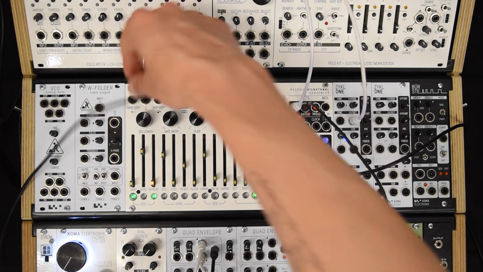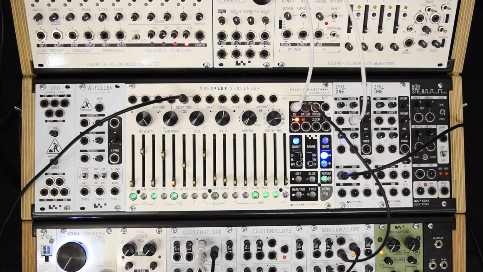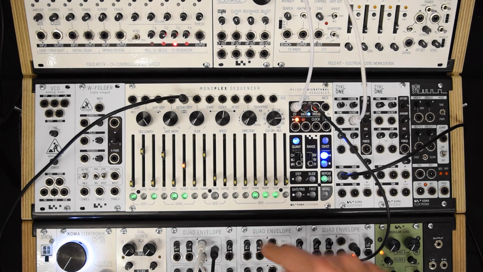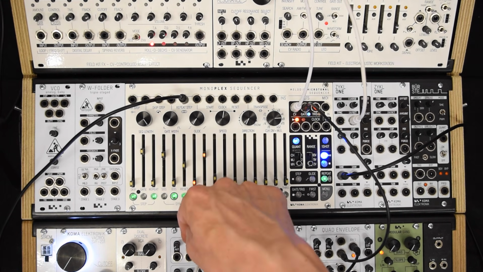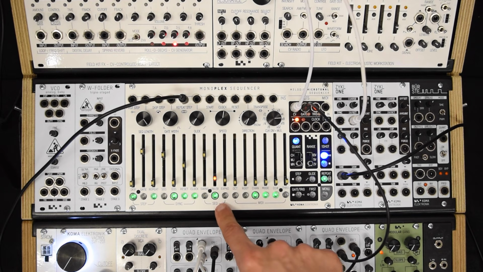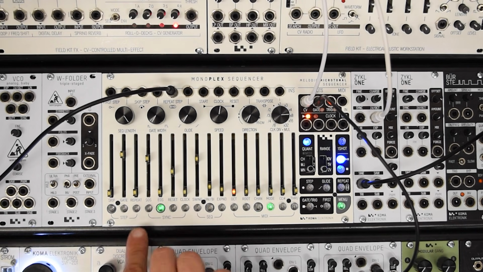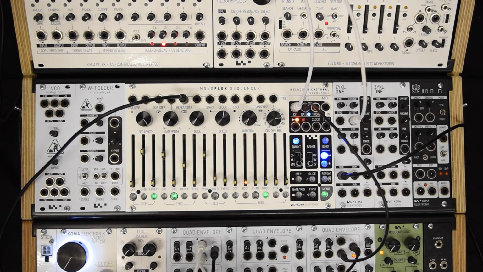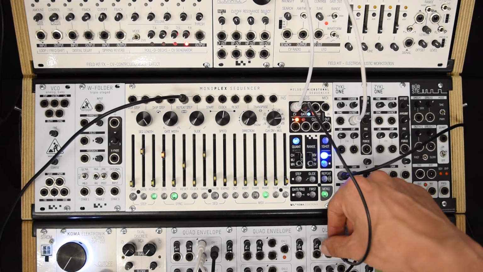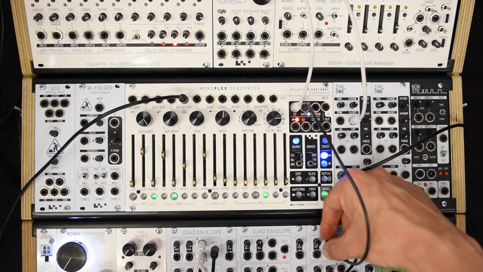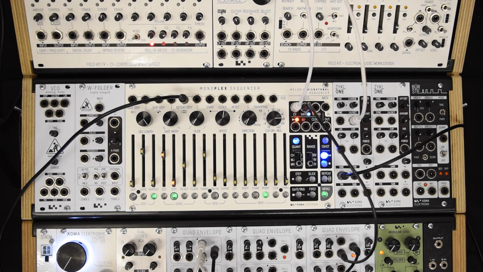So on the CV of the LFO, it's going to repeat the amount of times that the step is being played. There's also the menu setting that turns it into a ratcheting repeat, as you can hear. Again, based on the LFO going into the CV input on the top there.